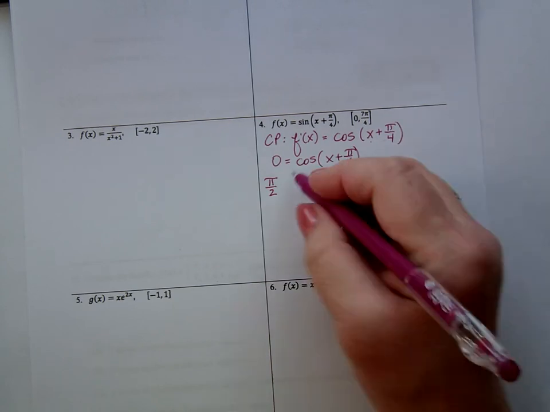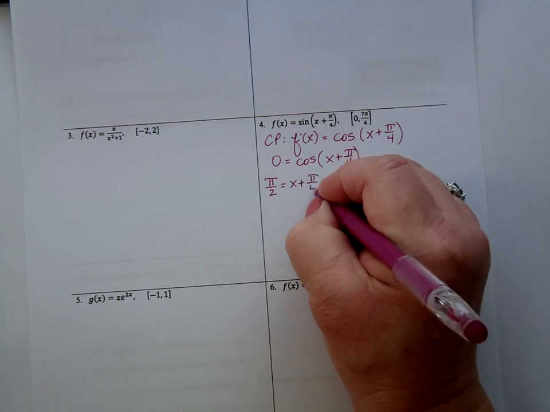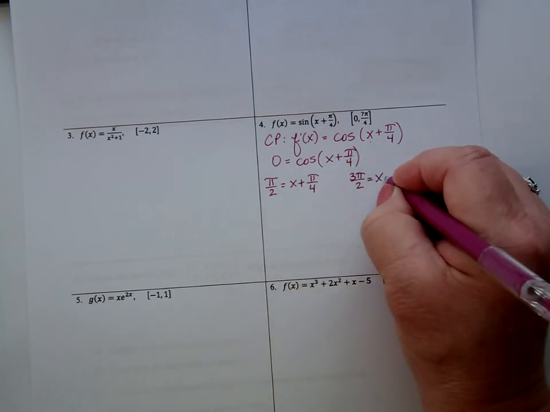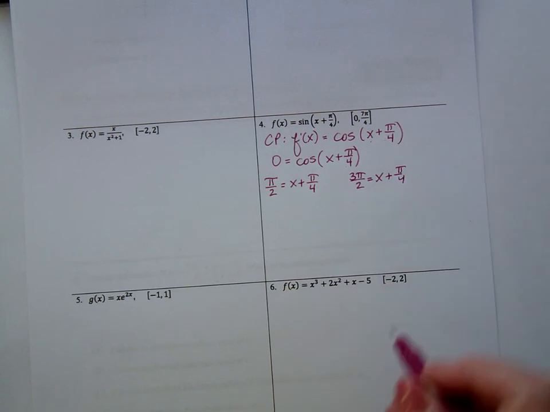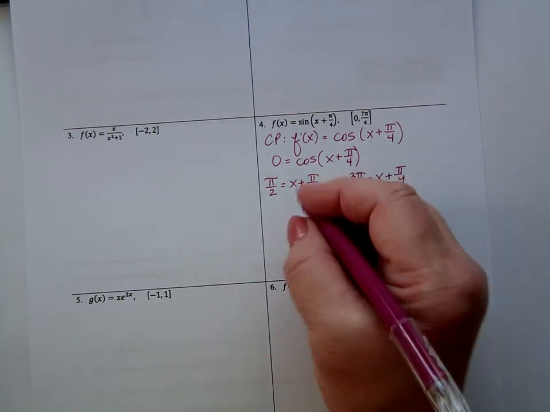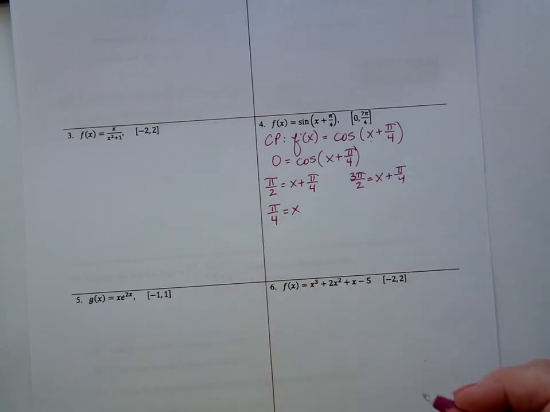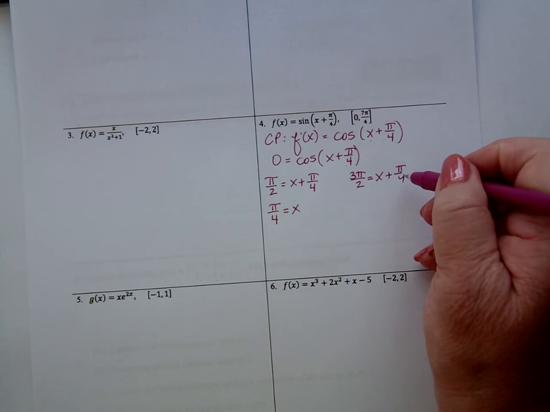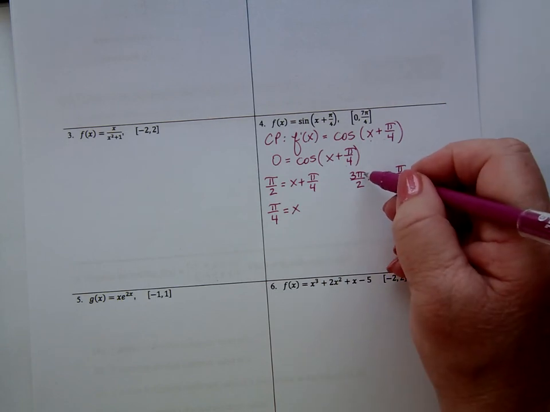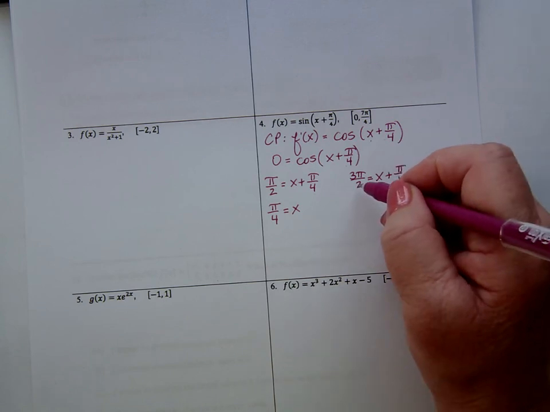Well, that's what this angle has to equal, x plus pi over 4. Well, if I take a quarter and I take it away from a half, I'm left with a quarter. So pi over 4 is one of my x values. If I have 6 pi over 4 and I take a pi over 4 away, I'm at 5 pi over 4.